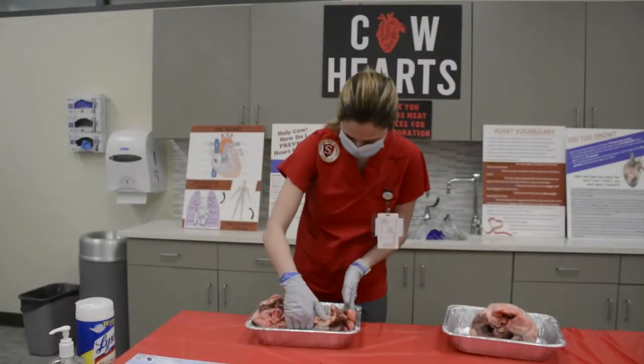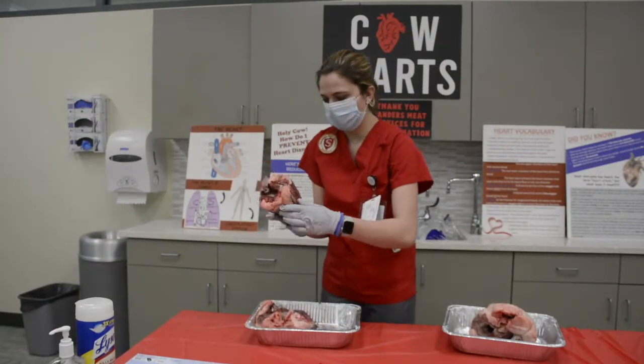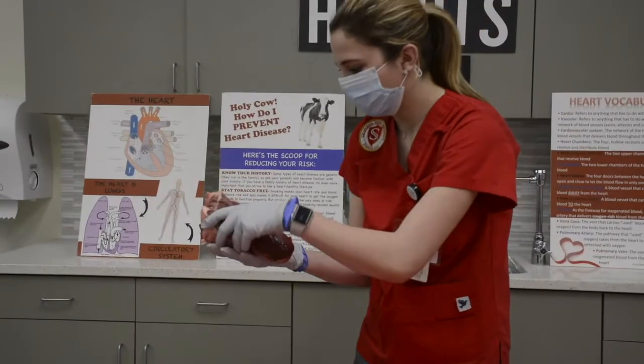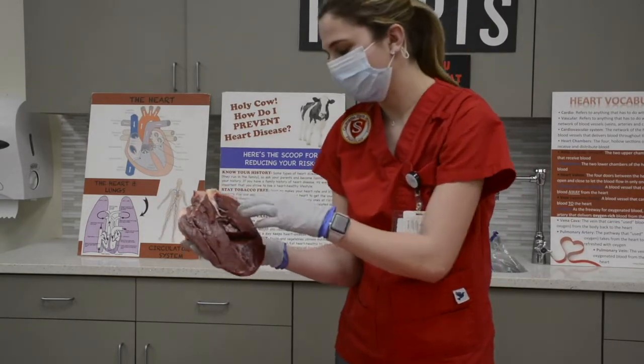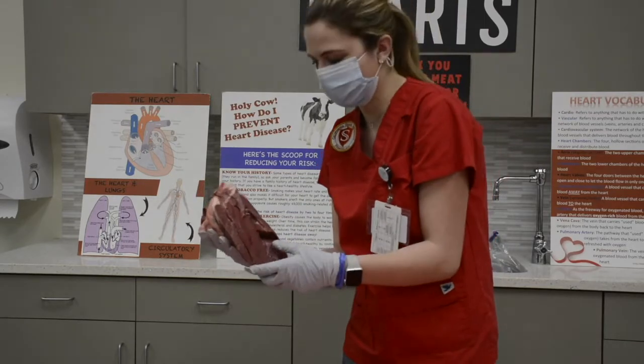So right here, we have the inside of the heart. Remember, this white part is the fat, and the pink part is the muscle. This super white part here is actually the tendon, and these are your heartstrings, or the cow's heartstrings.